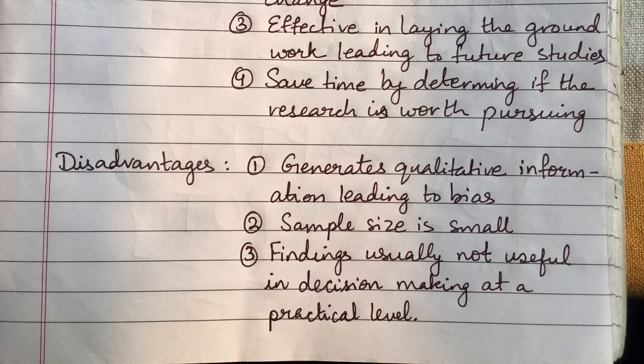And definitely we will discuss how we do that. Exploratory research goes to various depths of understanding the problem through the exploratory design method. And the last advantage is that it saves time by determining at the very early stages whether this type of research is even worth pursuing or not. So that's one of the advantages.